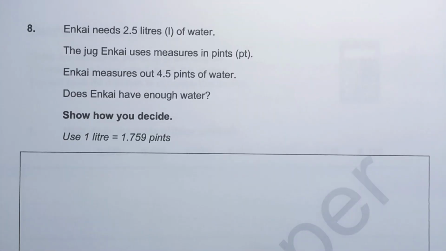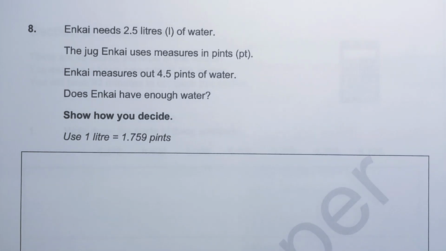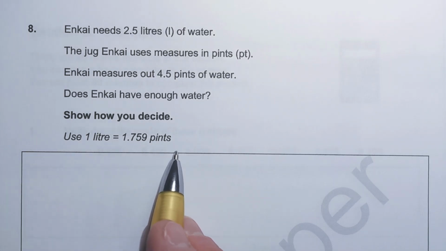Question 8. Enkai needs 2.5 litres of water. The jug Enkai uses measures in pints. Enkai measures out 4.5 pints of water. Does Enkai have enough water? Show how you decide. Use 1 litre equals 1.759 pints.